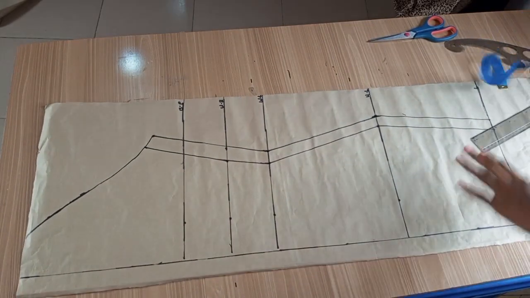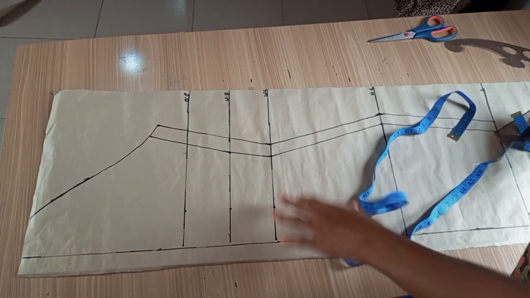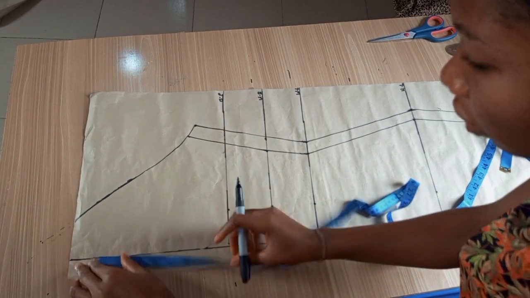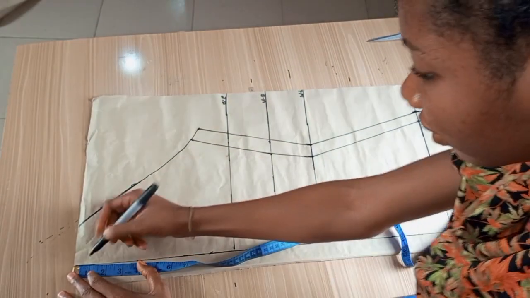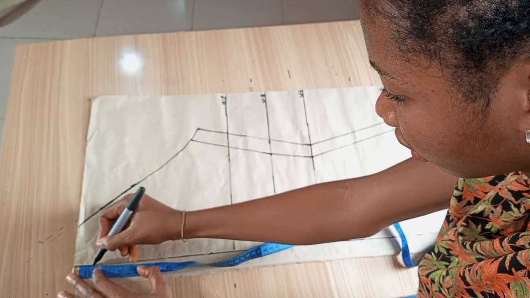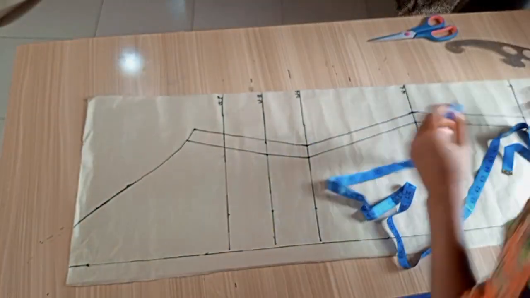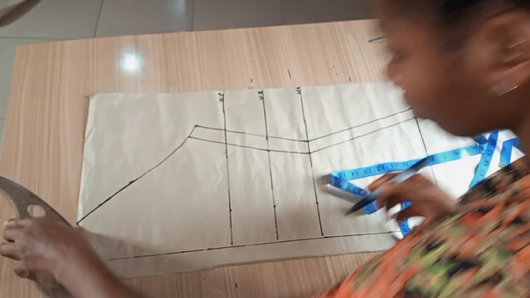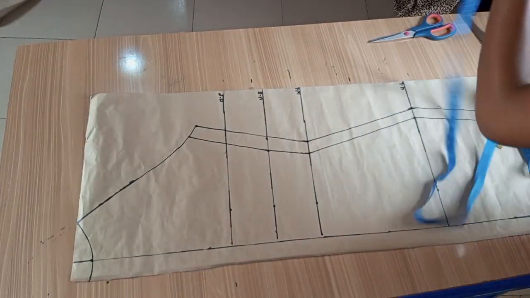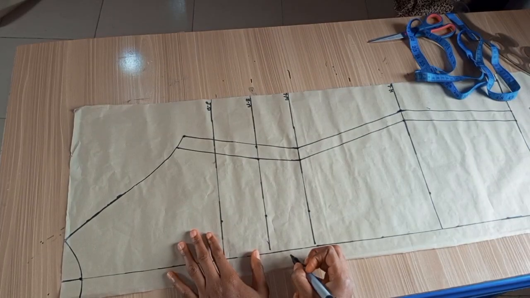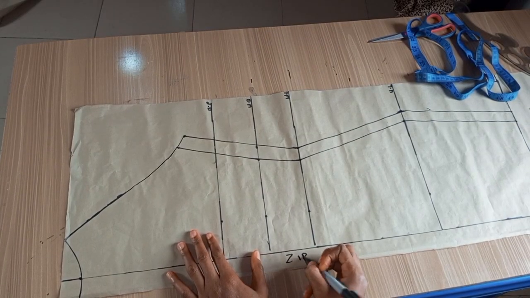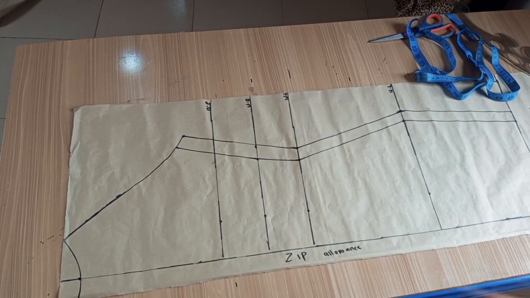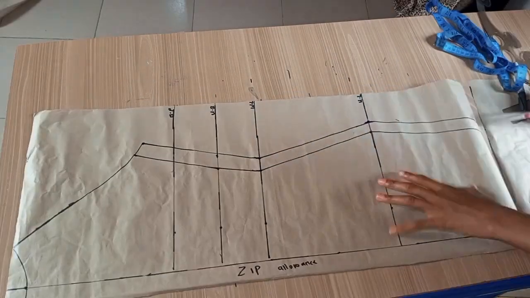Then the next thing I'm going to do is to determine the back neck depth. So I'm going to come down by 1.5 inch. Okay, for the neck depth I'm going to come down by 1.5 inch, and then I'm going to connect it with my curve this way. So we now have our back. I'll just go ahead and cut it out. So this is my zipper allowance. I'll just go ahead and cut it out.